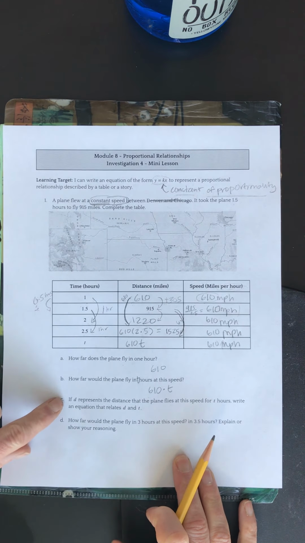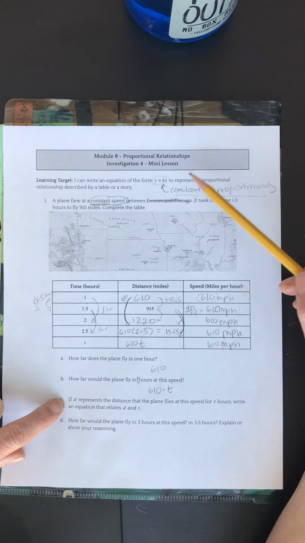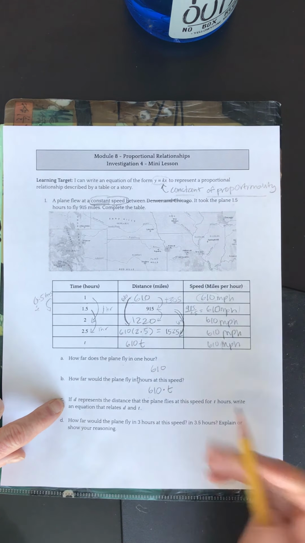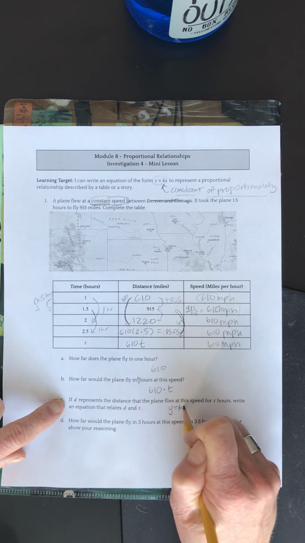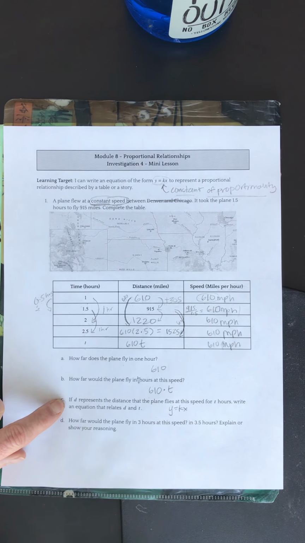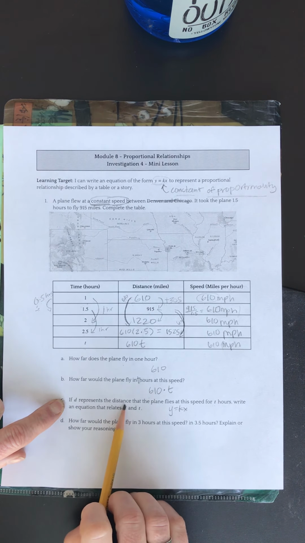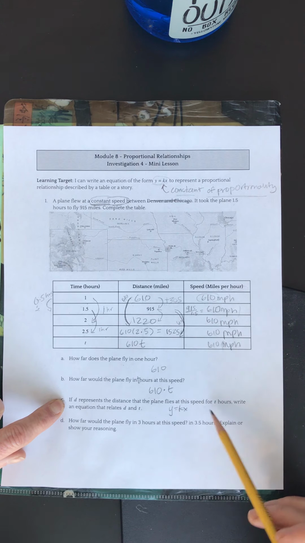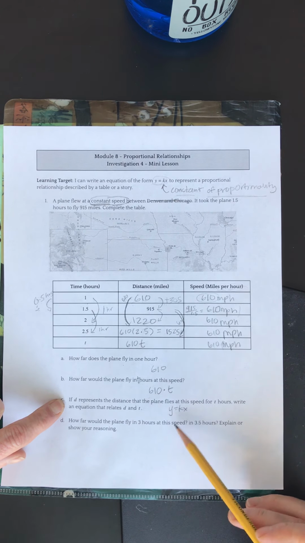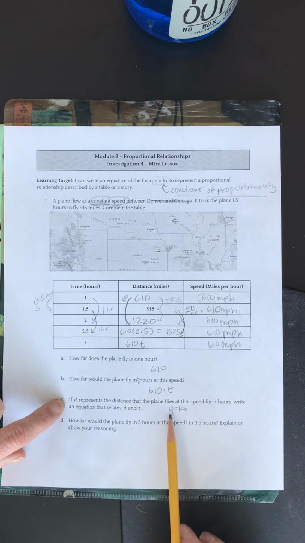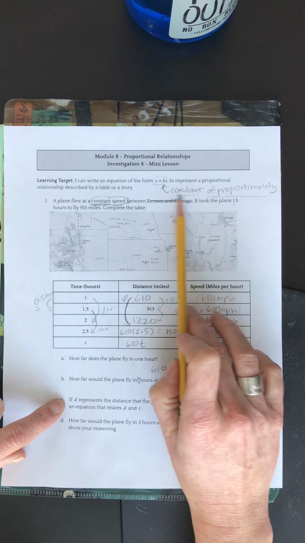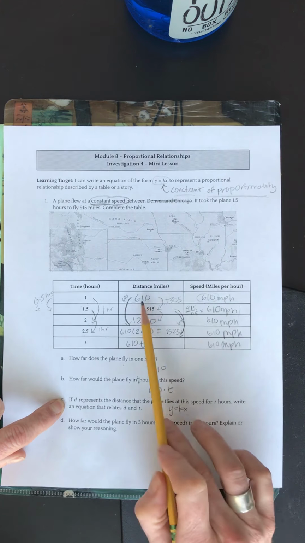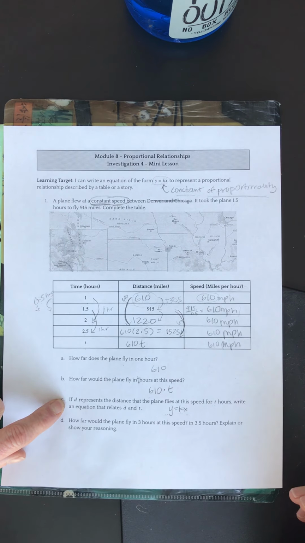And so when I go back to this one, again, my goal was to write an equation in the form y equals kx. So y equals kx is my formula I'm trying to plug things into. Now I'm just trying to connect it to distance and time. And so if d represents the distance and the plane flies at the speed for t hours, writing an equation, I need to figure out, well, what am I plugging in for x and y and k? Remember, k is going to be my constant of proportionality, which we identified up here is 610.